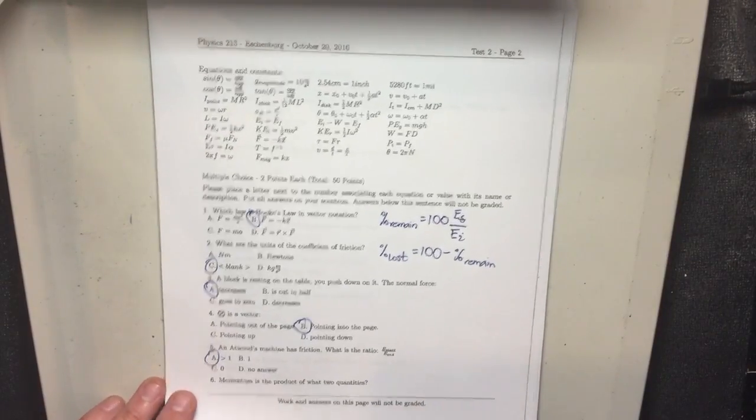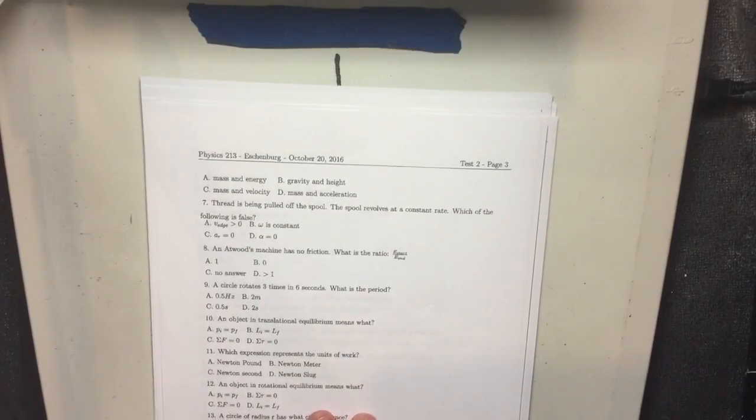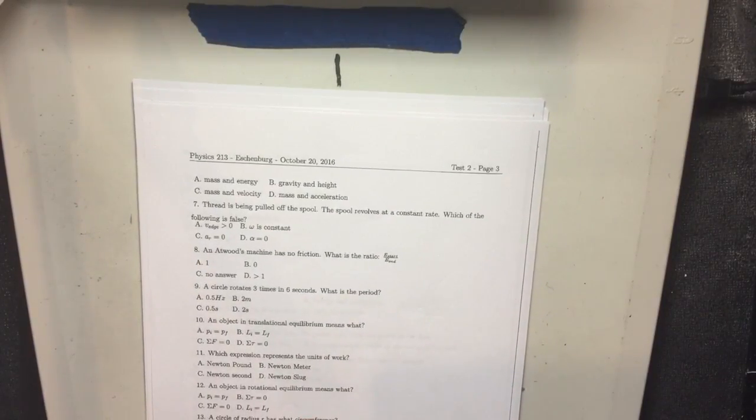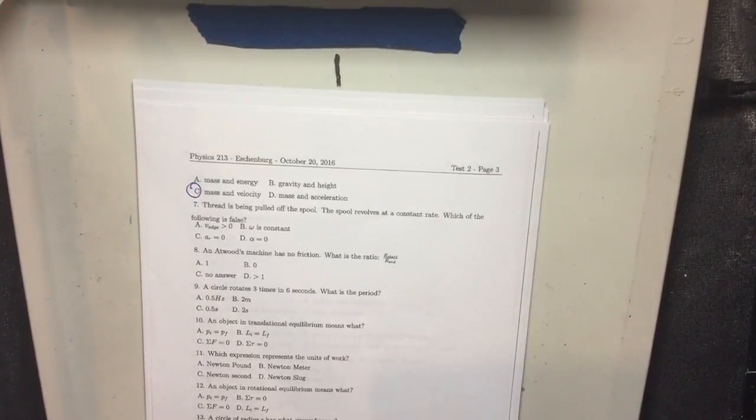Momentum is the product of what two quantities? C, mass and velocity. Thread is being pulled off the spool. This is kind of an important one. The spool revolves at a constant rate. Which of the following is false?